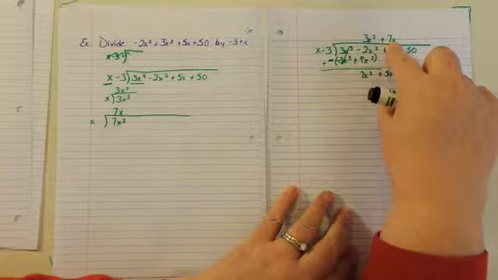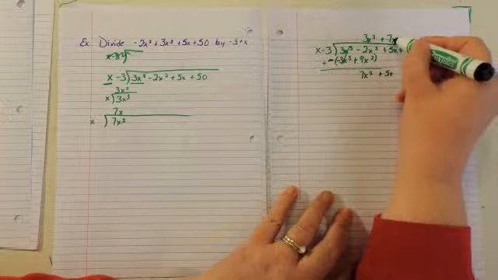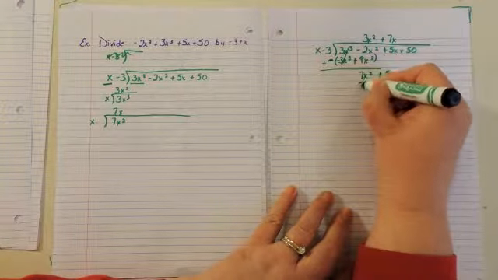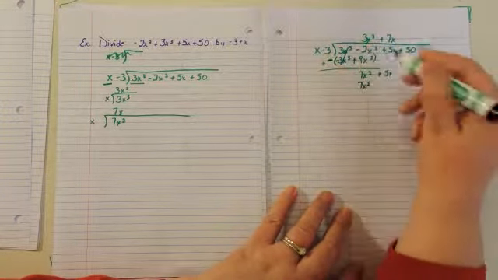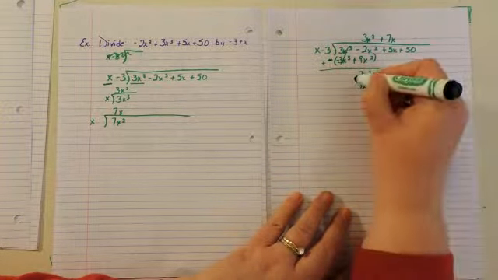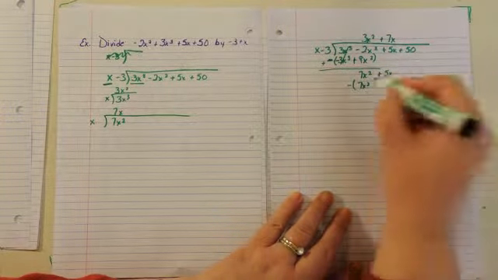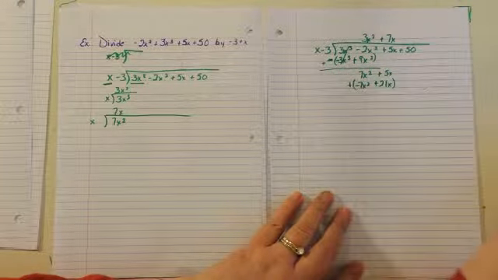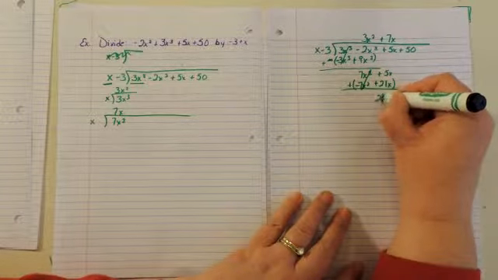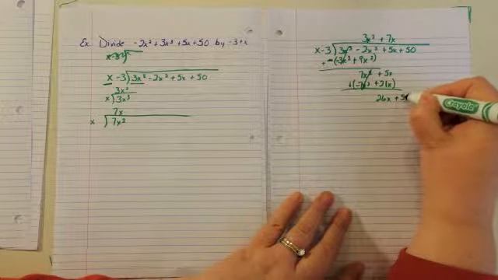And notice once again, this exponent is 1 and this exponent is 1. So now 7x times x minus 3 is going to be 7x squared minus 21x, right? Once again, we have to subtract this. So we're going to change all the signs like this. The x squares are going to cancel, and now we have 26x. We're going to bring down the next term, plus 50.